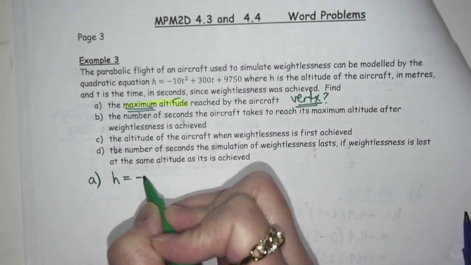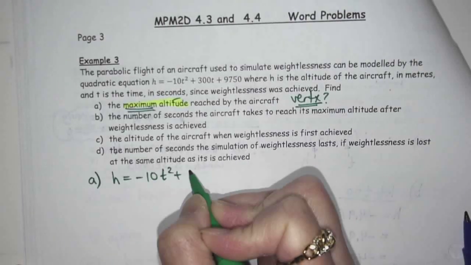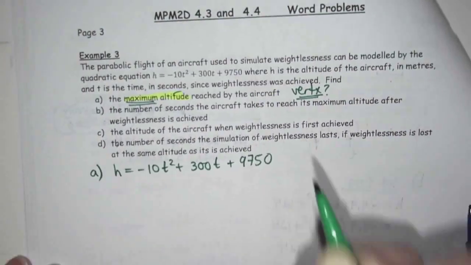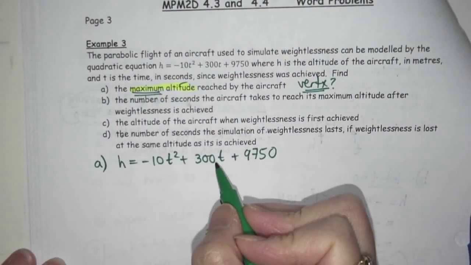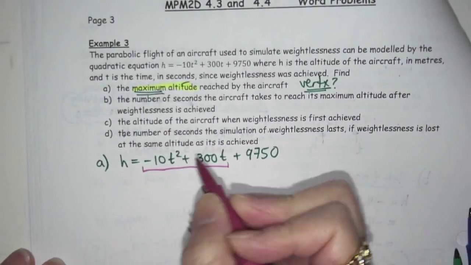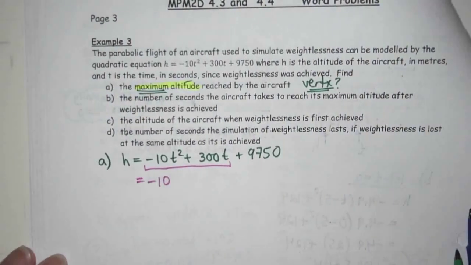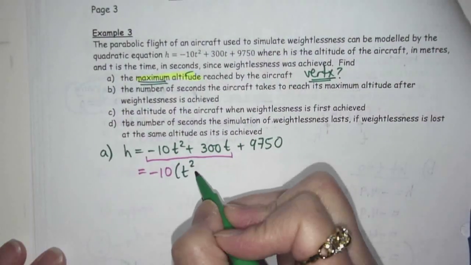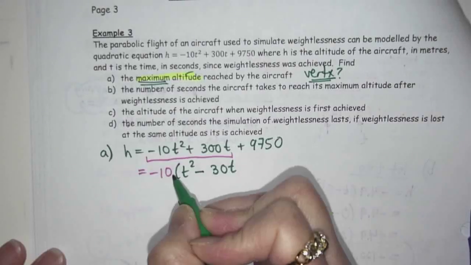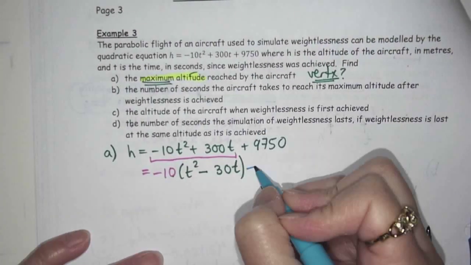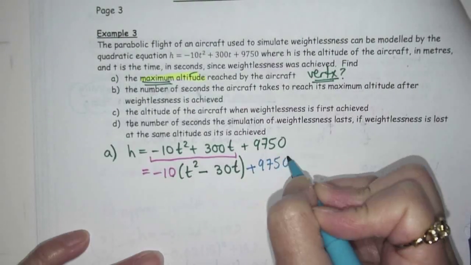So I've got the equation, negative 10t squared plus 300t plus 9750. In the other question we did, there was no extra t. Here I have 2 t's. So you have to grab both of them, and you're going to common factor out the negative 10. And you're going to go t squared minus 30t, so divide the t out from both. And we have this guy left over on the side, 9750.